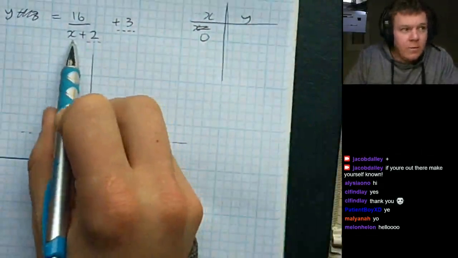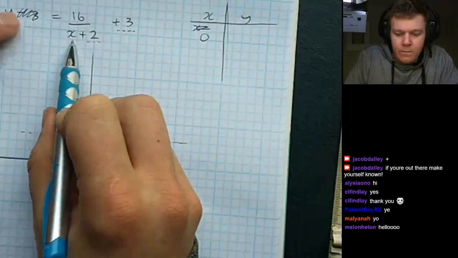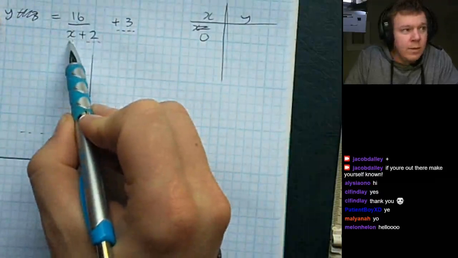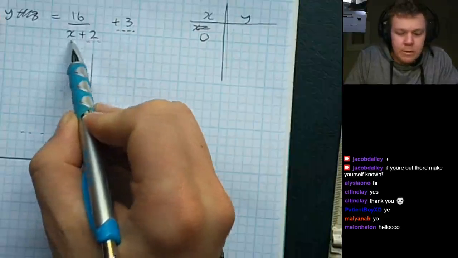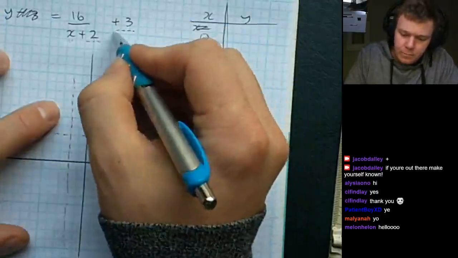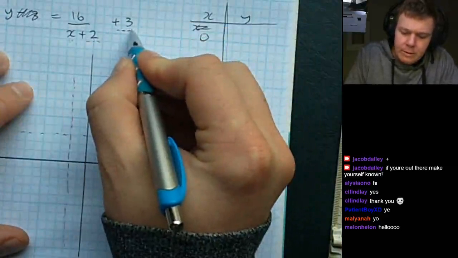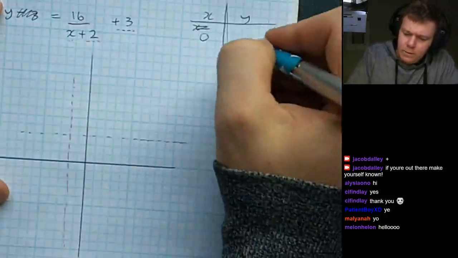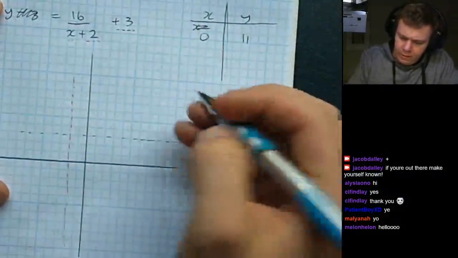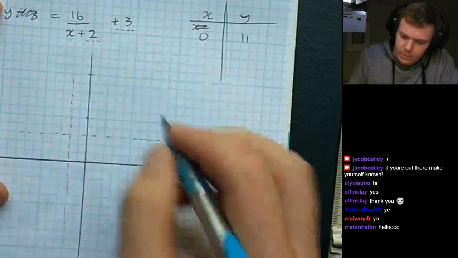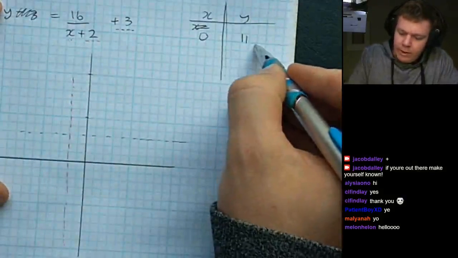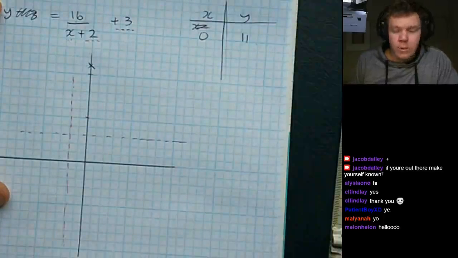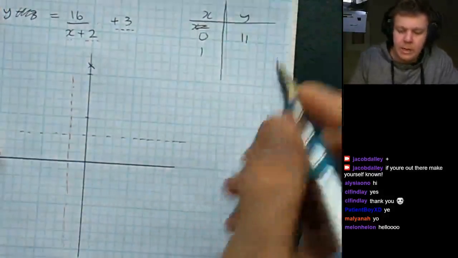So in this equation, if x is 0, what will y be? 16 divided by 2, because x is 0, is 8, plus 3 is 11. Am I right? Yeah, 11. So that'll give us a point at 0, 11 on our axes. So at this point, the hyperbola crosses.